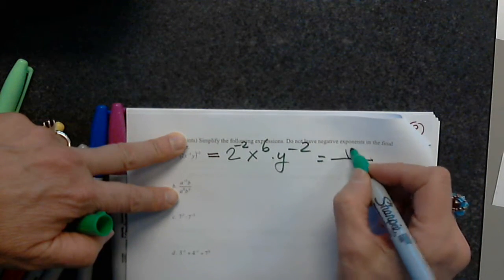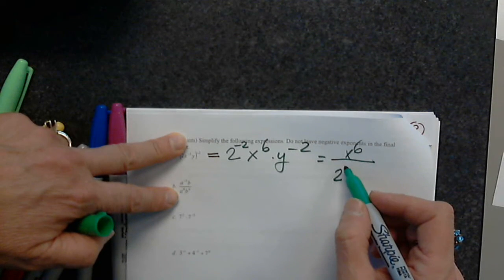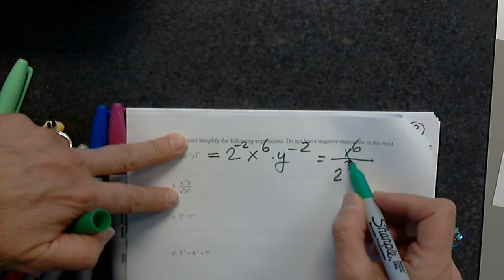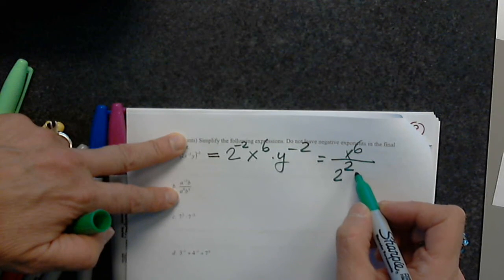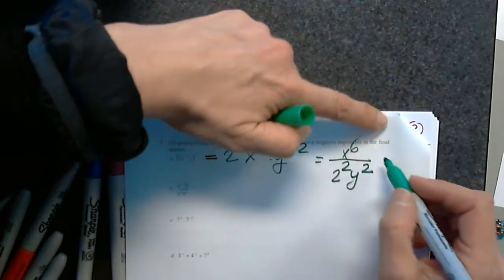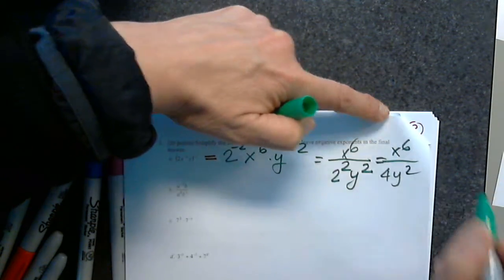So can anyone dictate the fraction that you want me to write? Maybe x to the 6. Or 2 or 4y. Yes, in a second. Let me show everyone. You're right. So it's 2 squared times y squared. Very good. And yes, I will change 2 squared into 4 y squared. That's it.